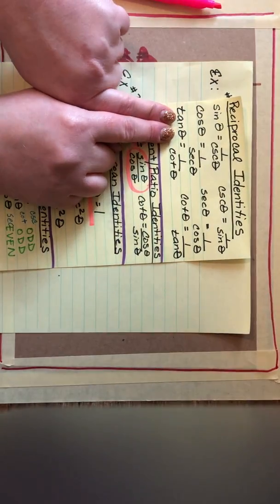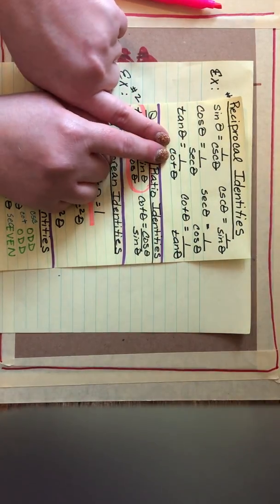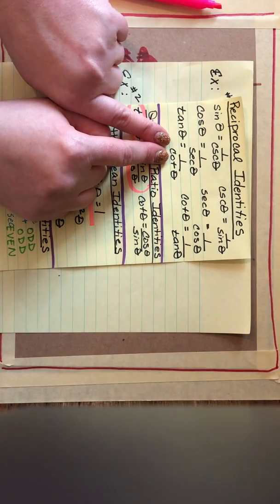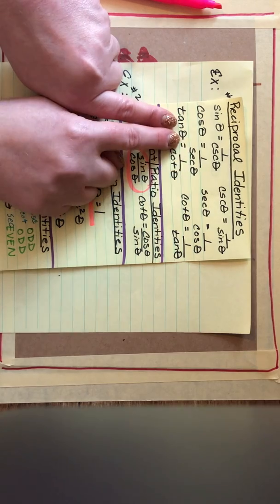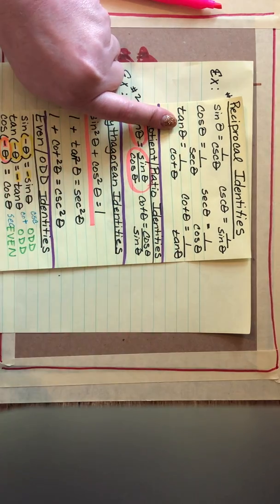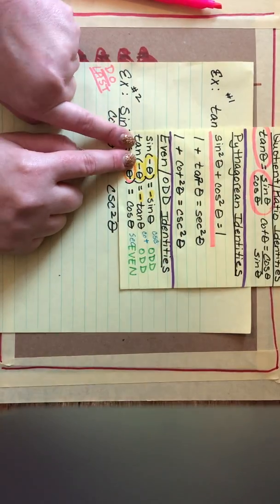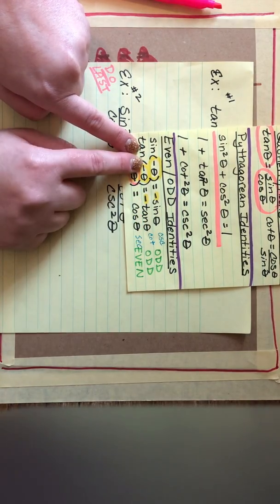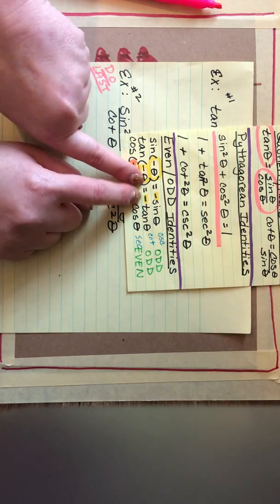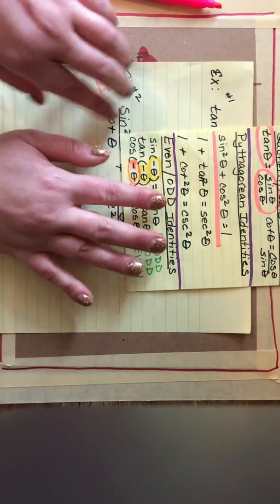So if I pull up these identities again and look for tangent, here the reciprocal is 1 over cotangent, but that's useless because I want to change everything to sines and cosines. This tangent says something about negatives, but that's useless because it's not equal to sine and cosine.